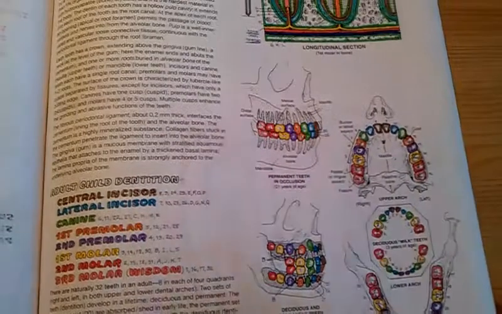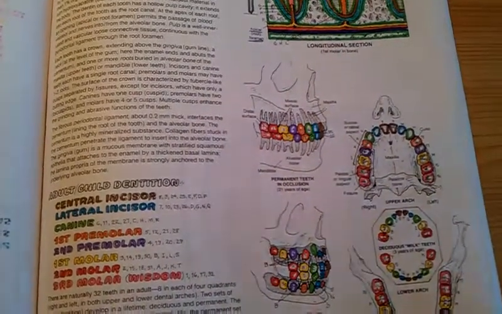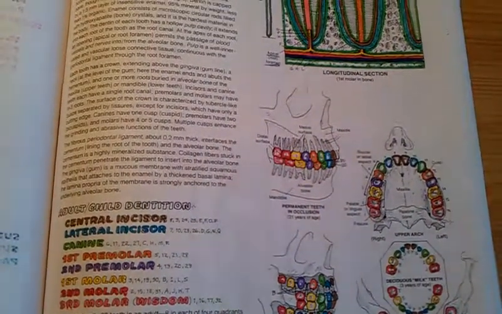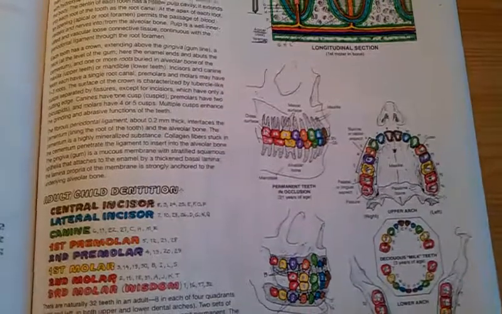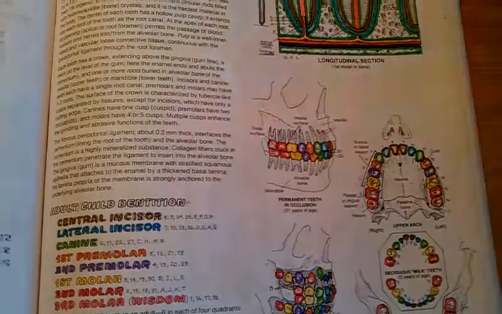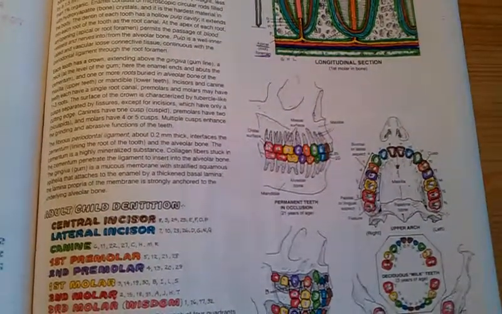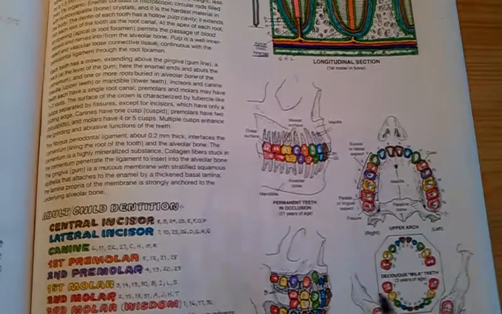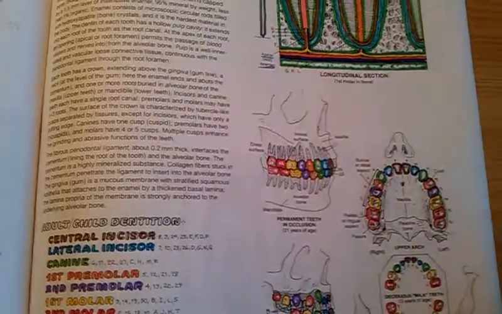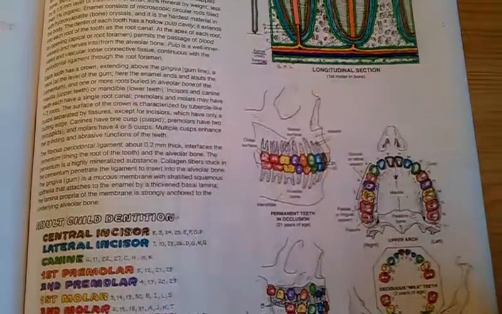We have child teeth that are called deciduous teeth, and we have permanent teeth that we get as an adult or as we get older. First you have 20 deciduous teeth. The teeth are divided into quadrants. This is a quadrant, so you have 4 quadrants.